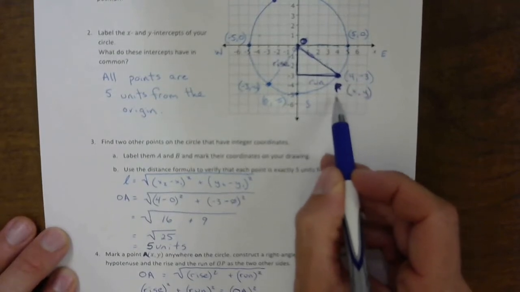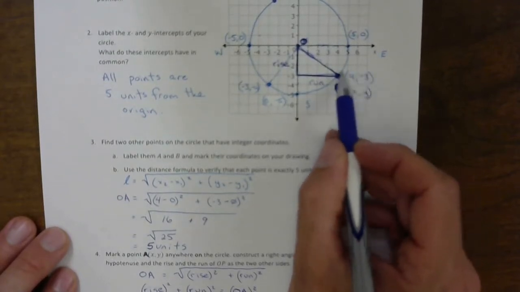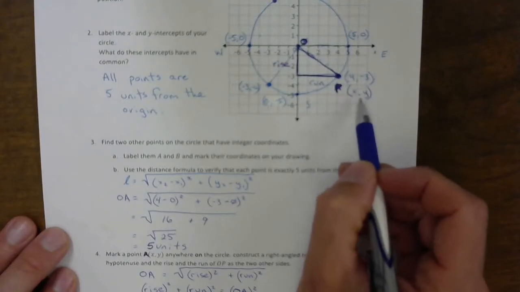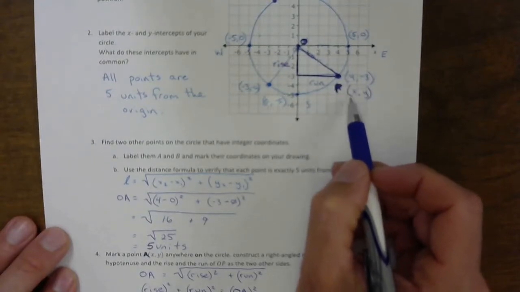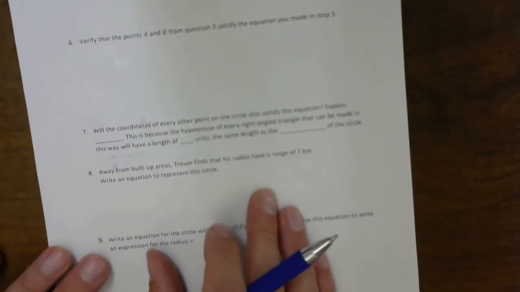So what we're going to do next is develop an equation for a circle. We're going to do the exact same thing we just did. We did it with known values. Now we're going to do the exact same thing with unknown values, with x and y as the coordinates. They could be anywhere on the circle, and you'll see what happens. So here's what we have on the top of the next page, part 5.